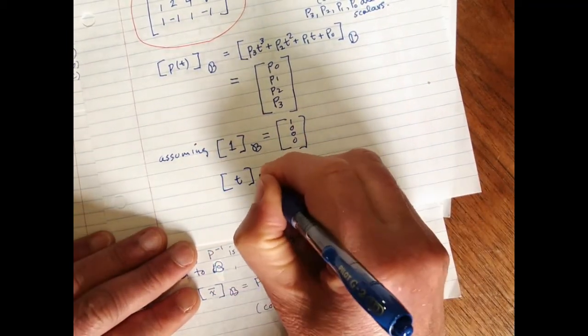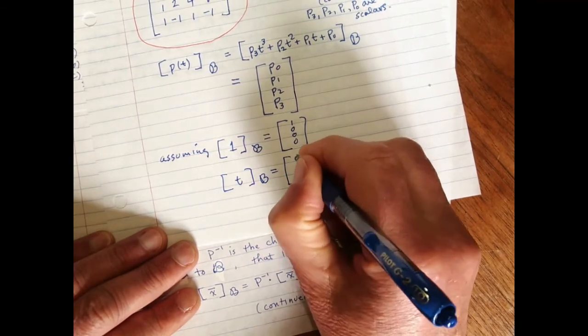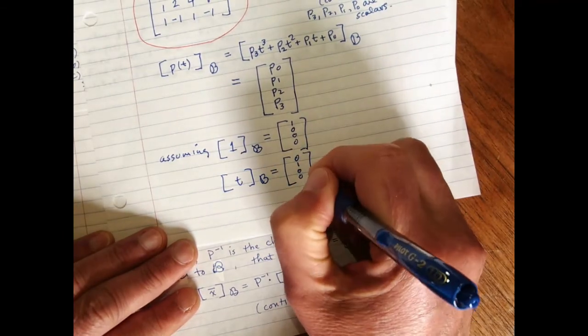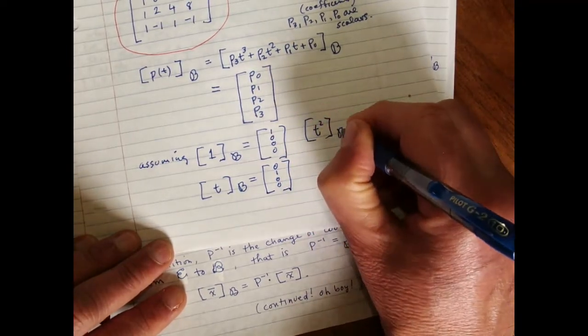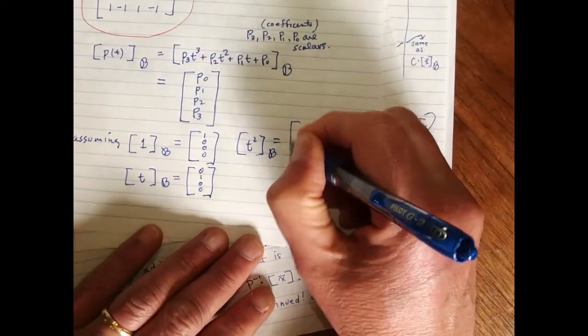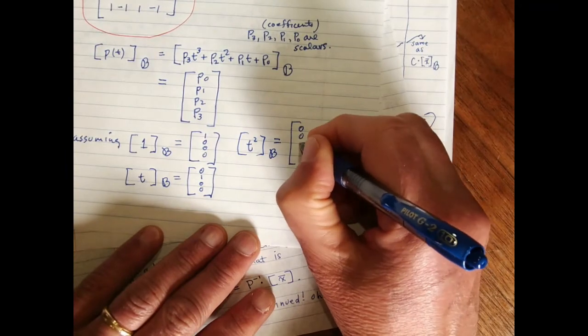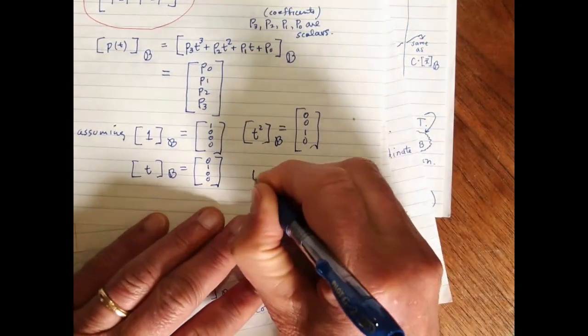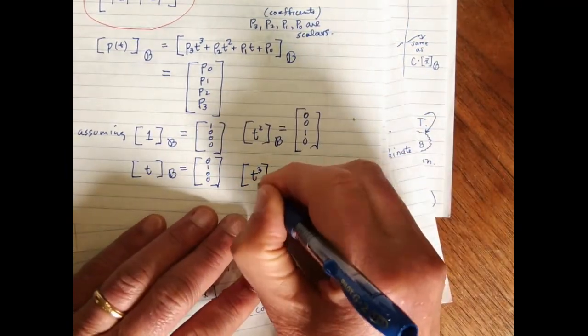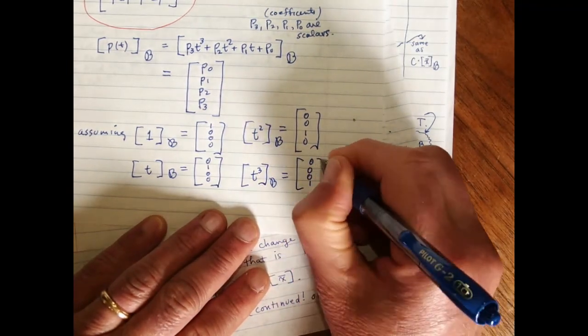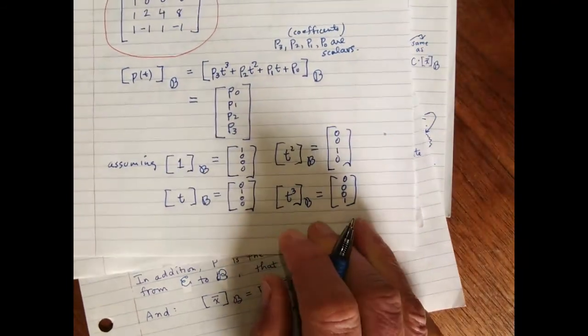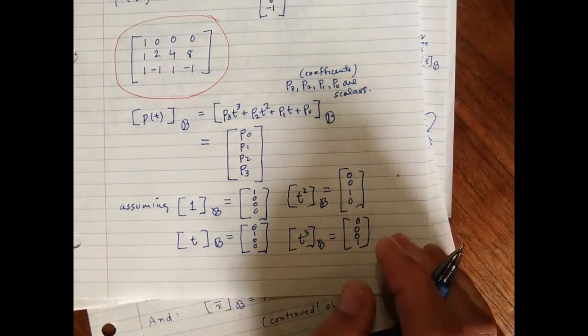T in B coordinates is 0, 1, 0, 0. T squared in B coordinates is 0, 0, 1, 0. And t cubed in B coordinates is 0, 0, 0, 1.